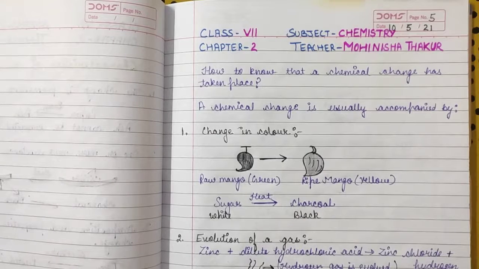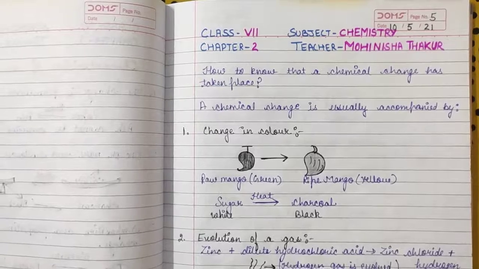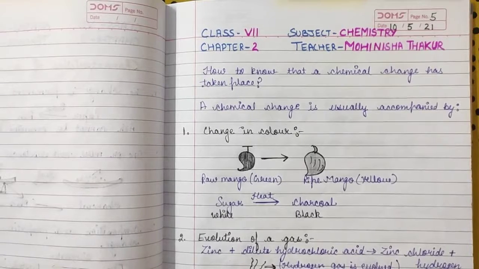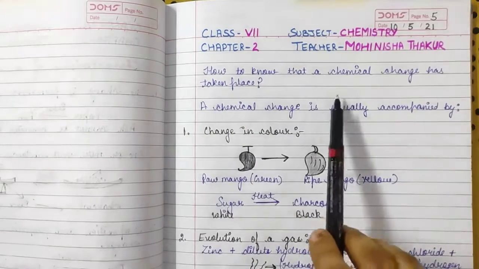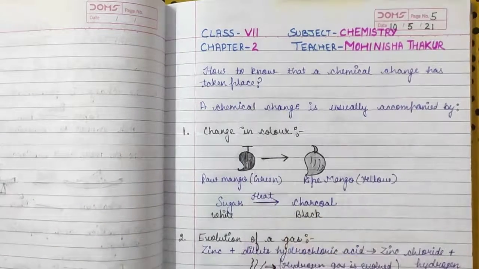So students, in the second audio or video, we will discuss how we will know that a chemical change has taken place.